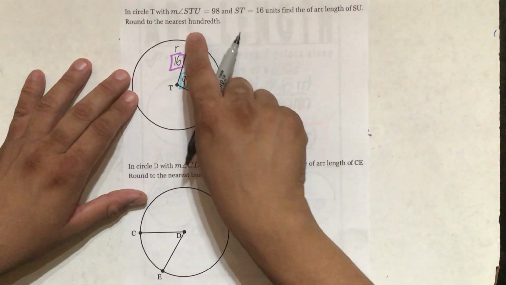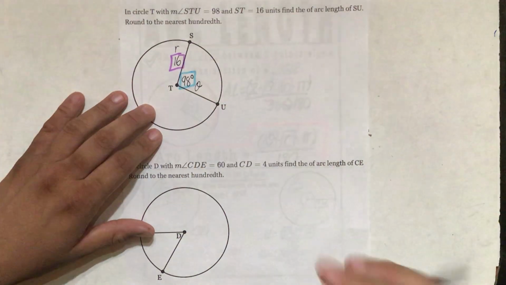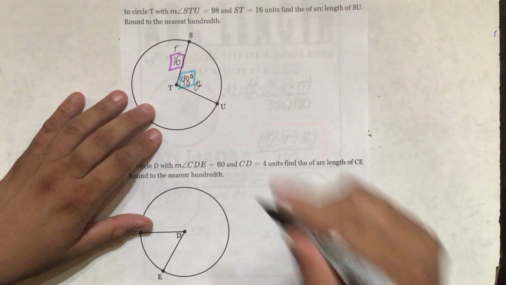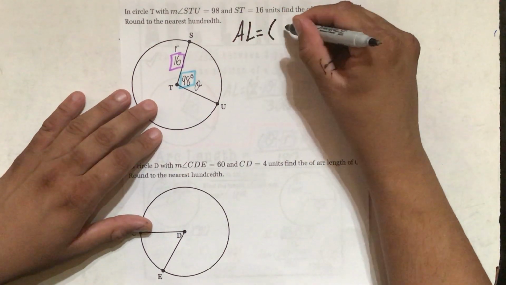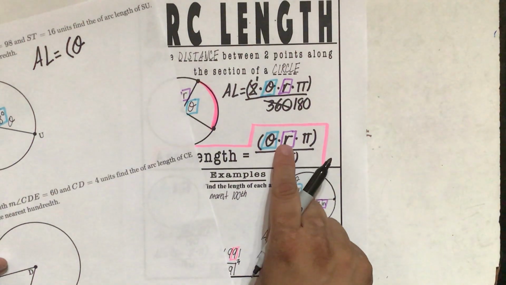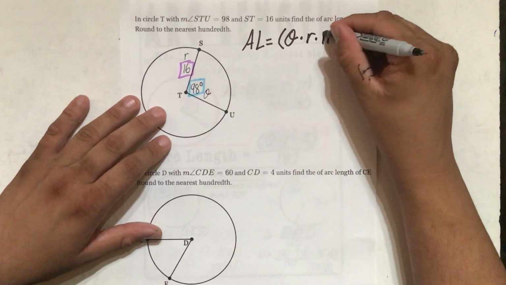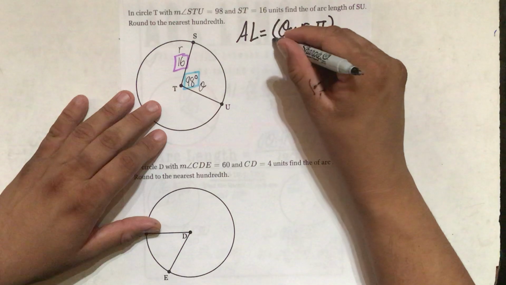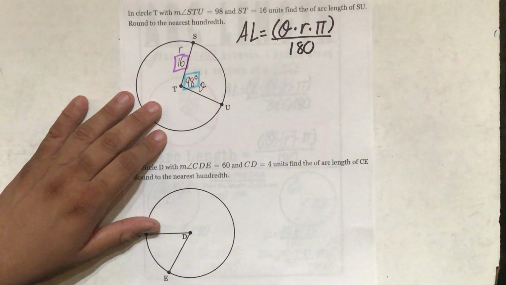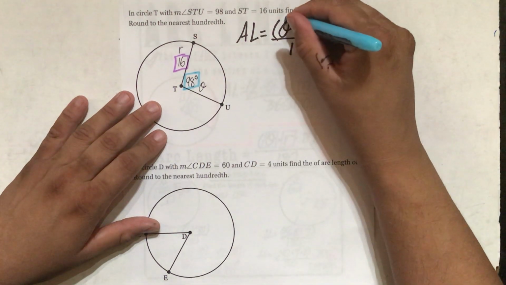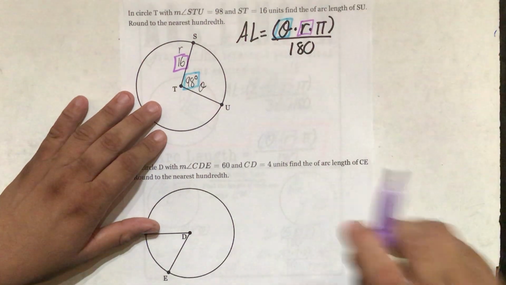Find the length of the arc from S to U. So how much is it from S all the way to U? How long is this pizza crust? So we're going to use our formula. AL is equal to parentheses theta times R times pi. Don't forget to close parentheses. The whole thing divided by 180. My theta is in blue. My R is in purple.